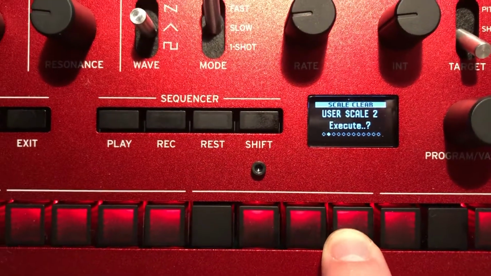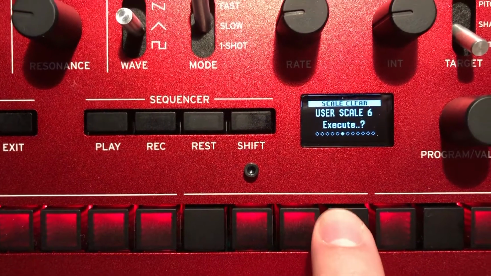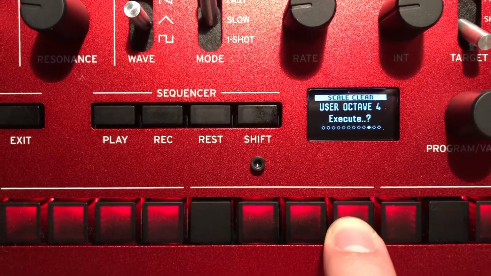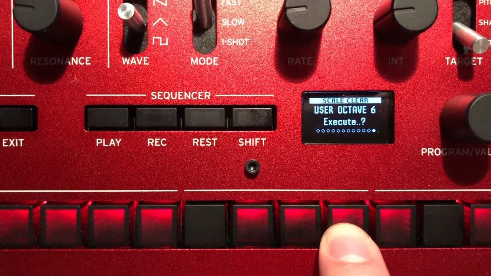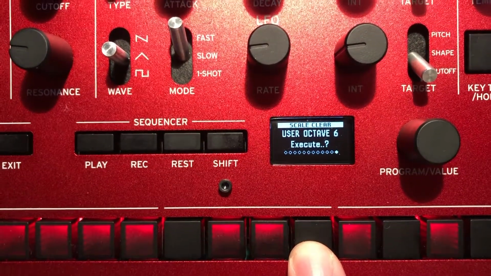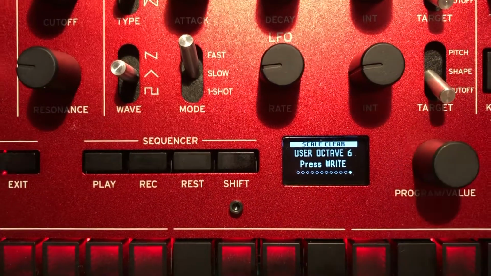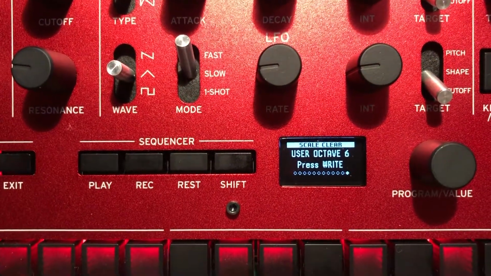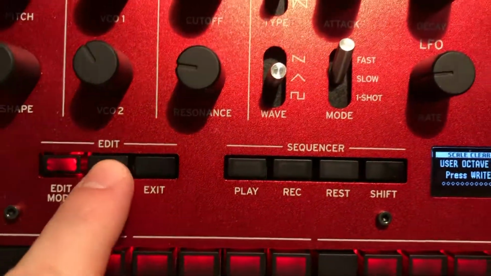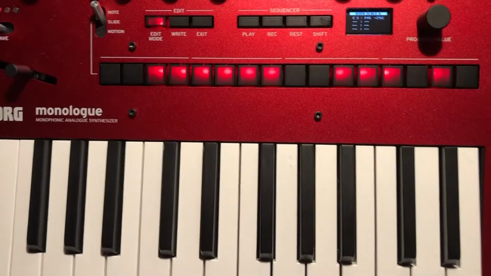Now you can keep hitting this button until you have selected which user scale or which user octave you want to clear. And once you've arrived at the one you wish to clear, you turn the program knob to the right and it says press right. Once you have pressed the right button, it will clear. That's it.